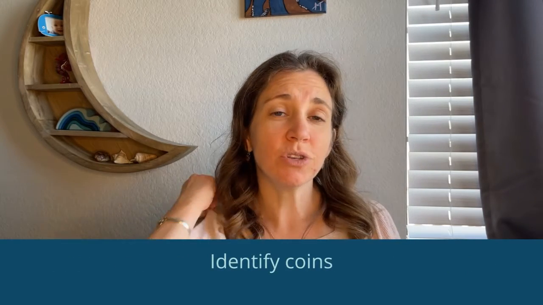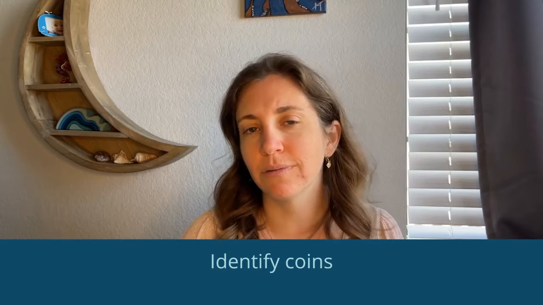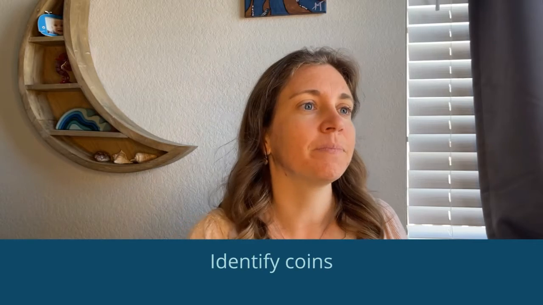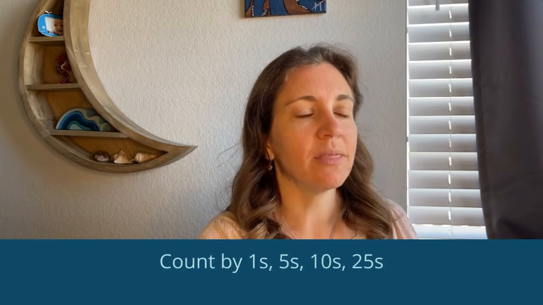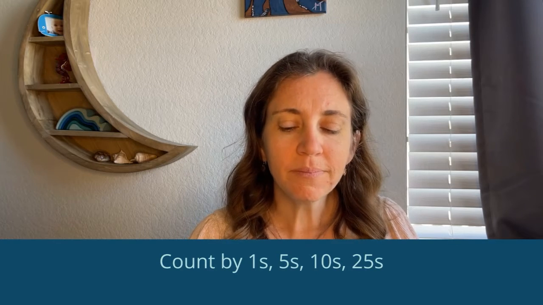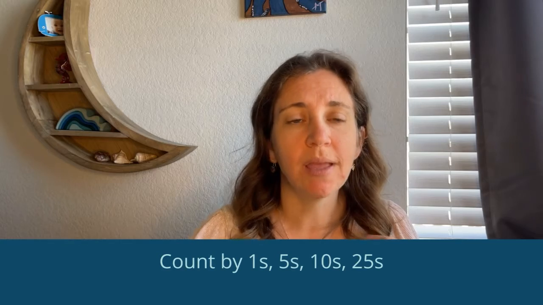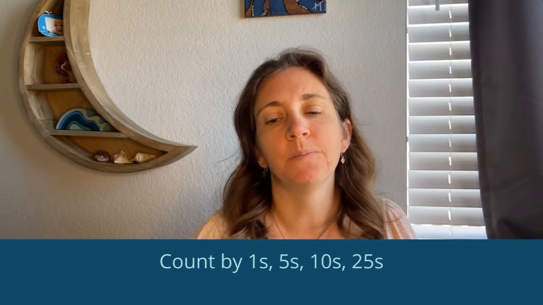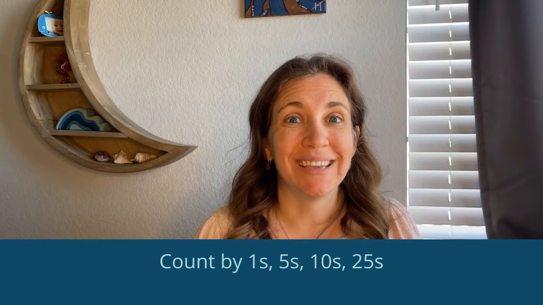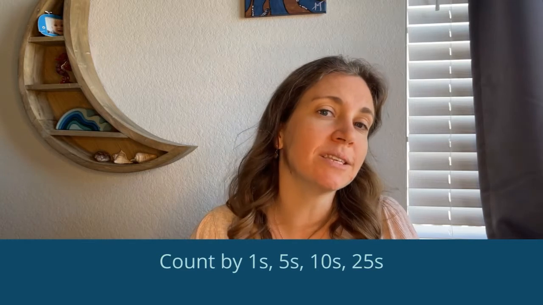So starting with just identifying coins, right? We want them to know what a coin is. We want to know its name. We want them to know its value, especially. Then we can use those concepts to have them count. They're counting pennies. They can count 1, 2, 3. They can count by 5, 10, 15. Count by tens, 10, 20. And 25s even, right? So they can count by these different numbers. And not just starting at 0.